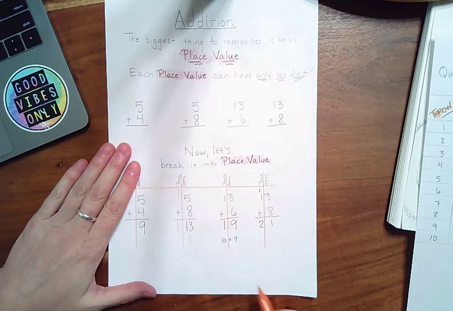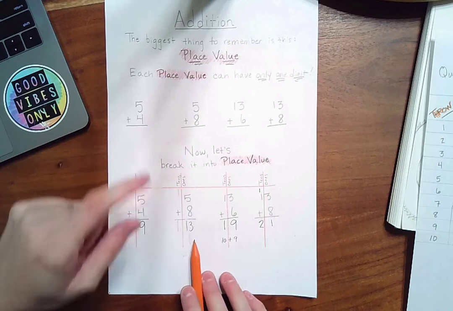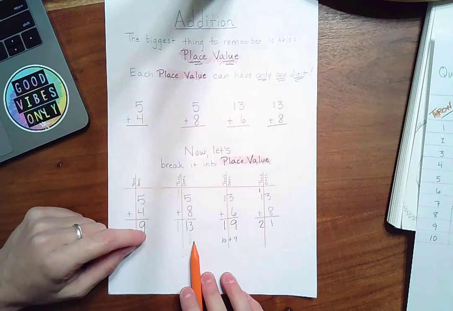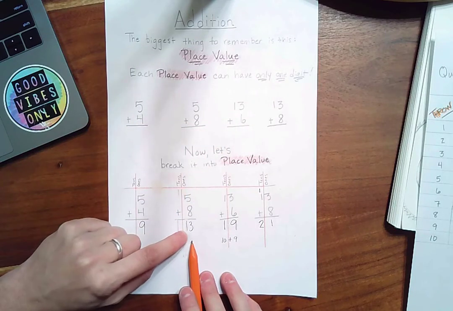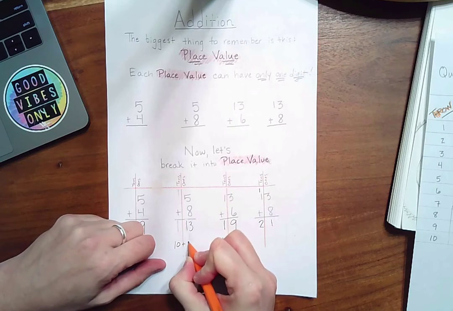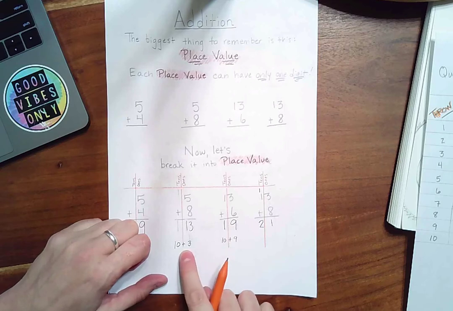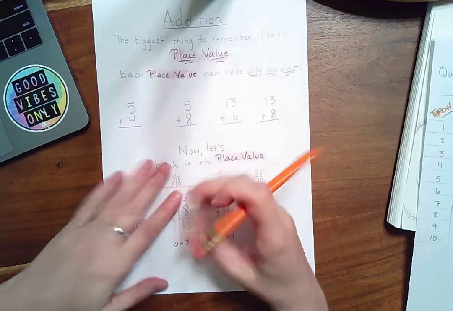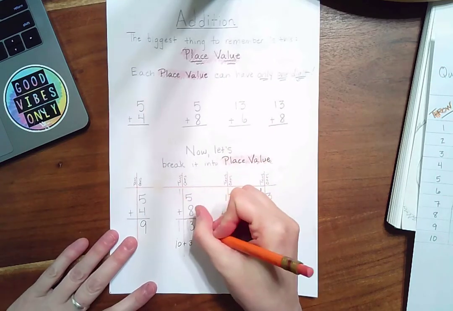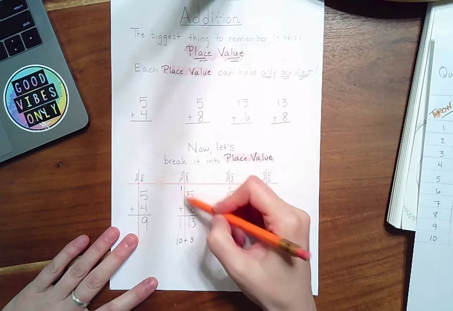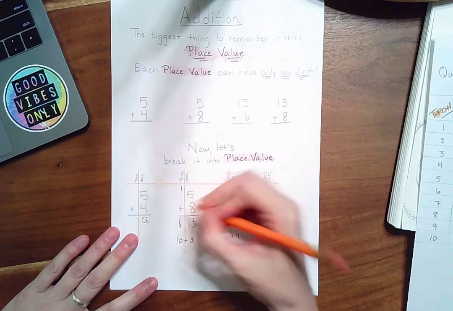But I can't write my 13 down all in the ones column because I know I can only have one digit in a place value position. I also know that I have a 10 here because 13 is 10 plus 3. And I know that because that's the expanded form of 13. So I'm not going to put my 10 here. I'm going to just put my ones, which is the digit 3. And I'm going to bring that 10 over, and then 1 plus 0 is 1.